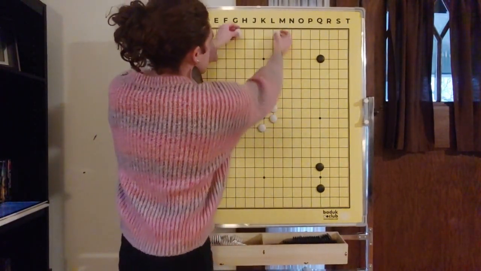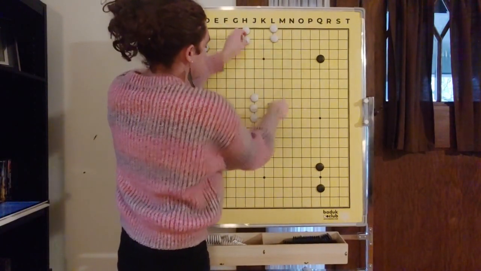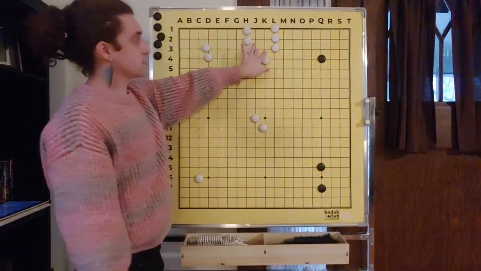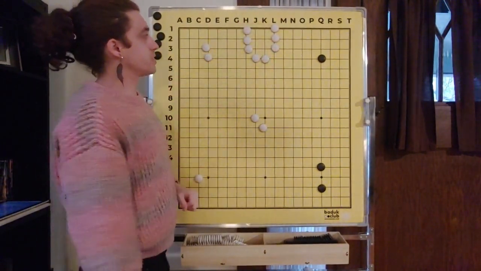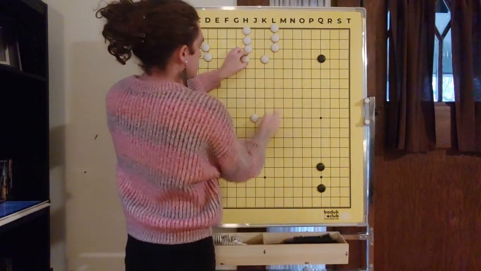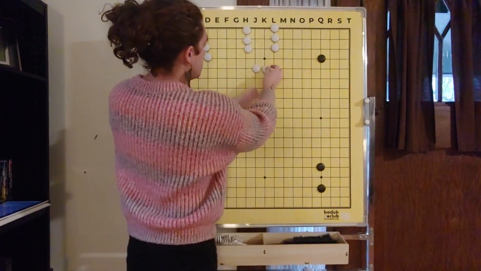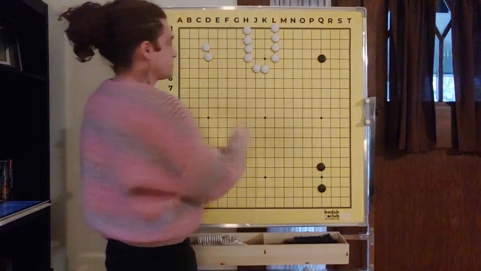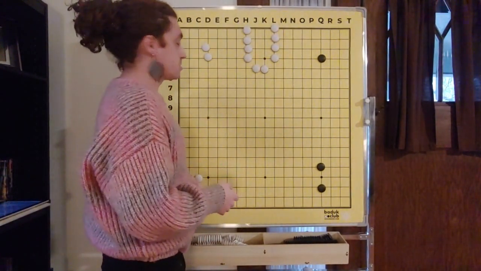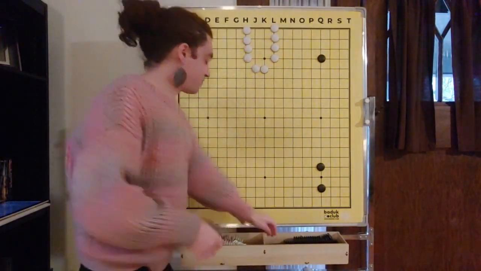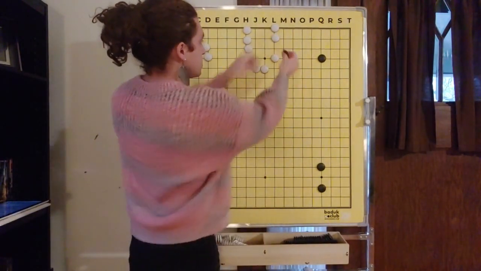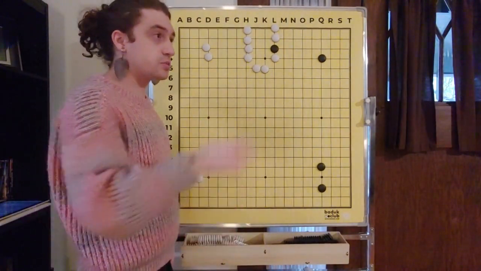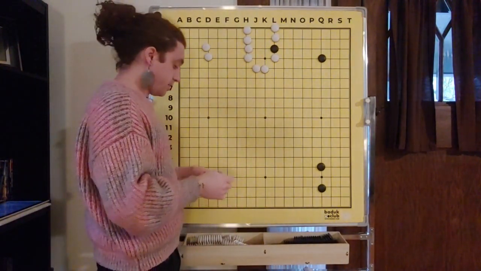You can use the edges to surround points as well. Here, 6 points are being surrounded. Let me see. Here, 8 points are being surrounded. And so on. Now, if either of these was a black stone, they are not solid points yet. It needs to be surrounded by 1 color.